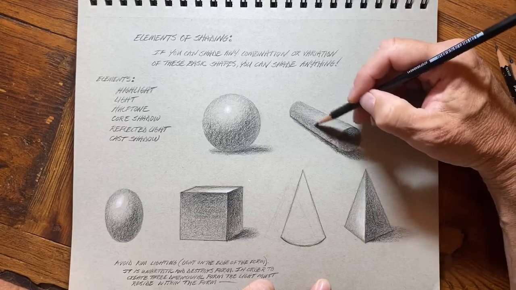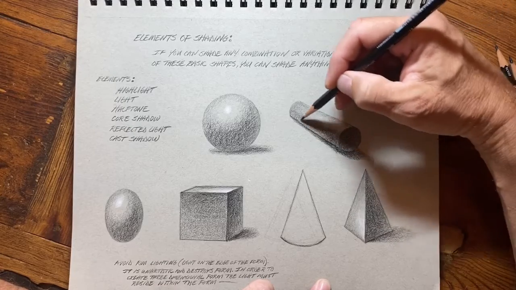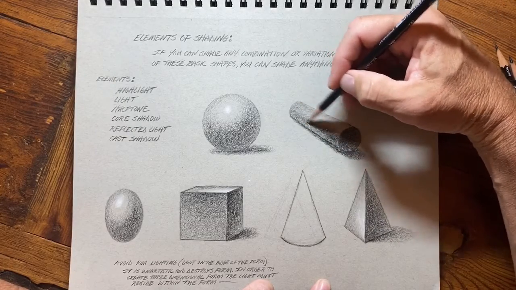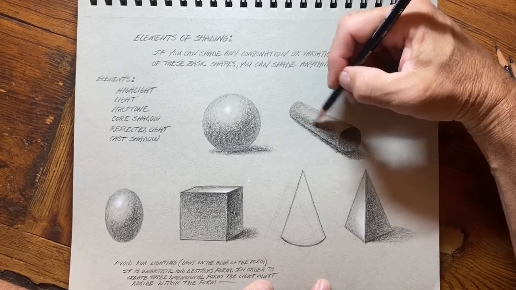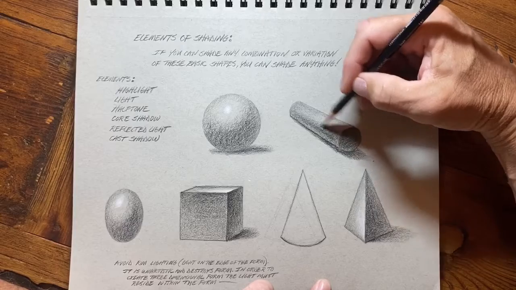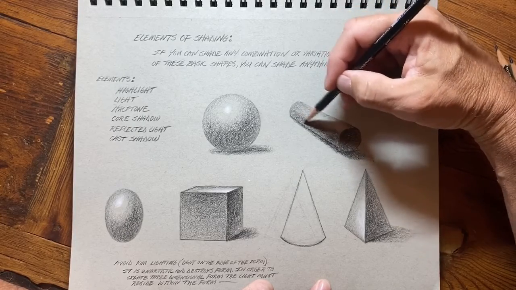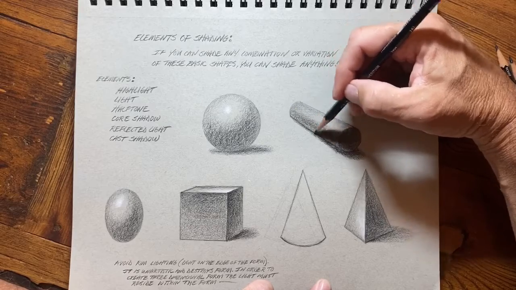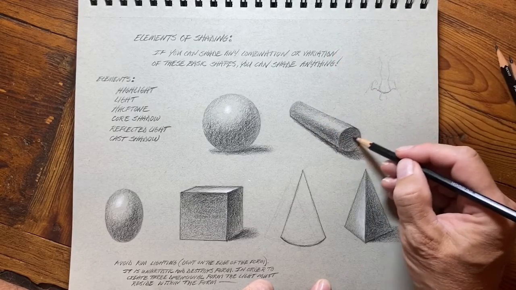The only thing that we have not included at this point is the highlight on the cylinder. And let me just do this a little bit more subtle and make sure that reflected light is not the same value as the halftone. Cast shadow should be, remember, as dark as this core shadow in here.